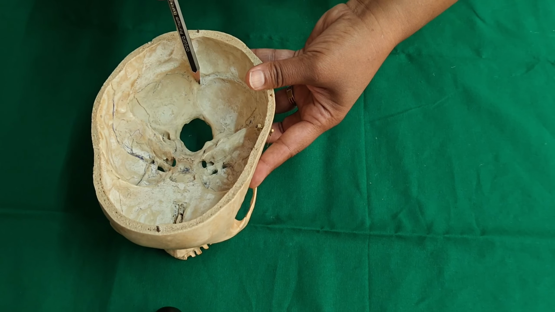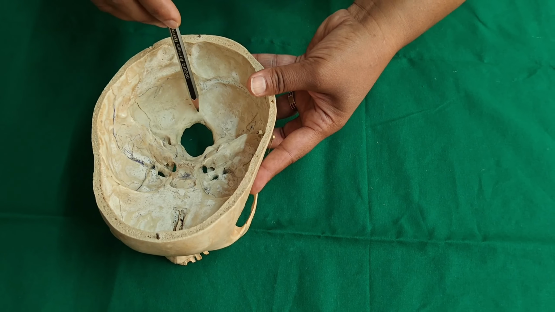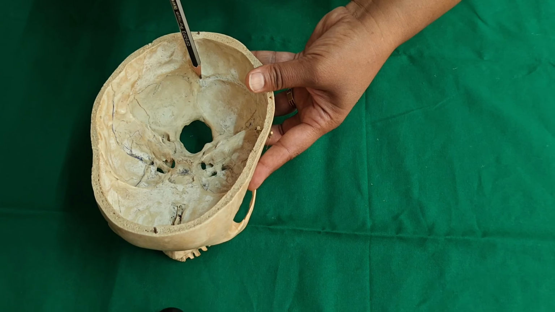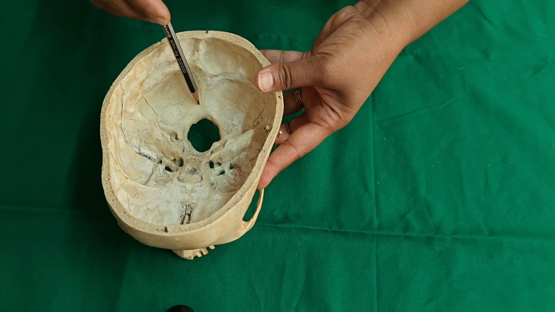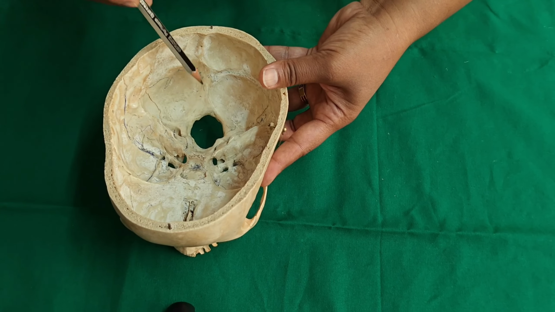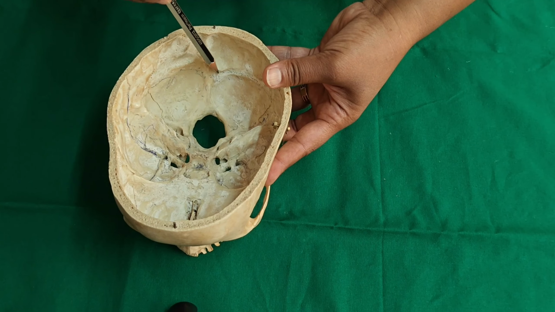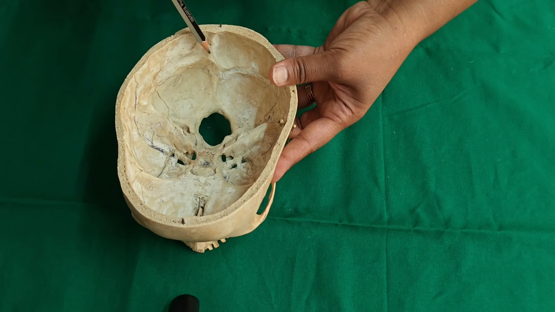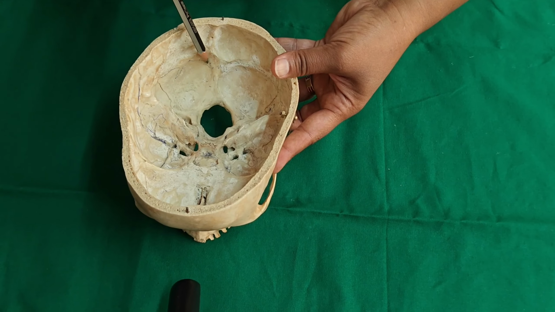This is called the internal occipital crest, and falx cerebelli will be attached here. In between them, the occipital venous sinus will be located. This crest is leading to a point which is called the confluence of sinuses of Herophili.